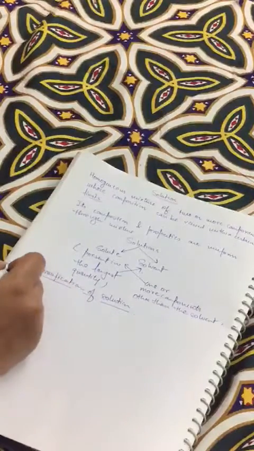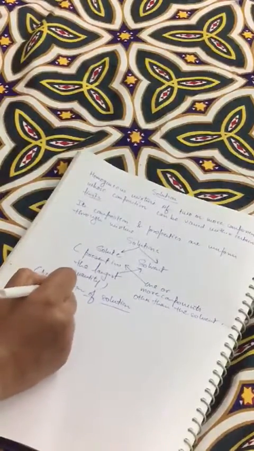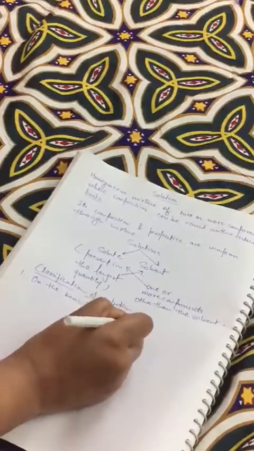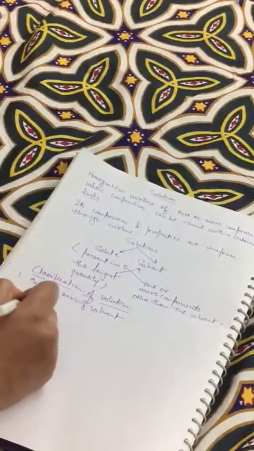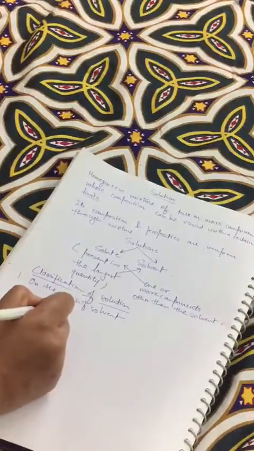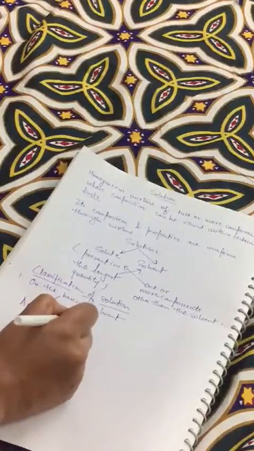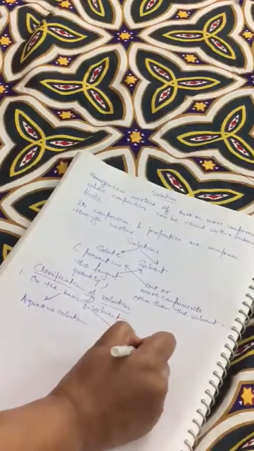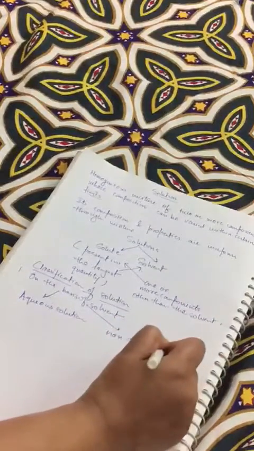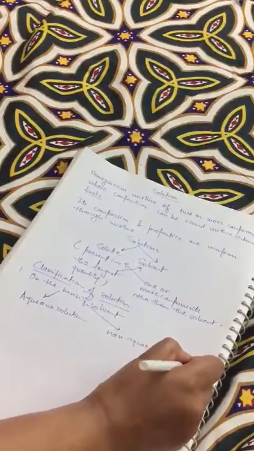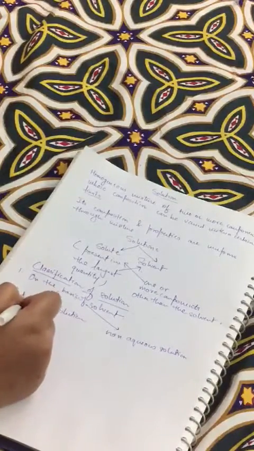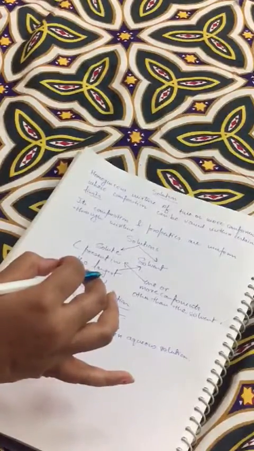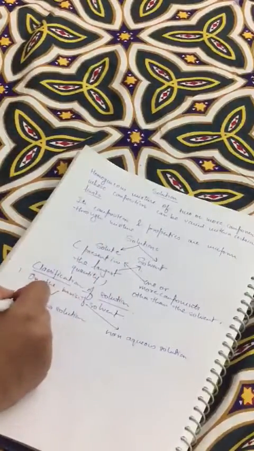So the first classification is on the basis of solvent: aqueous solution and non-aqueous. What do you mean by aqueous solution? Aqueous means water. Whenever the solvent is water, those solutions are called aqueous solutions.